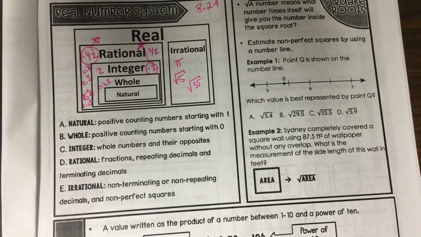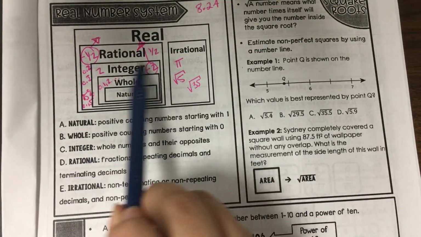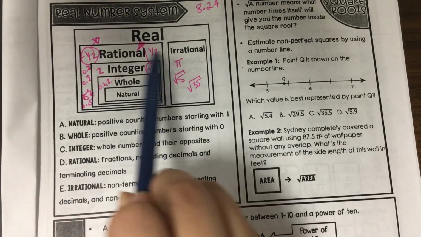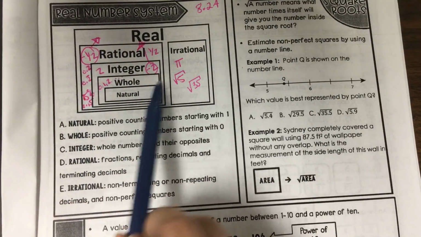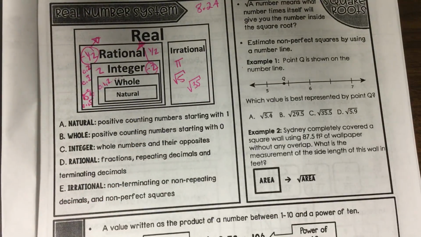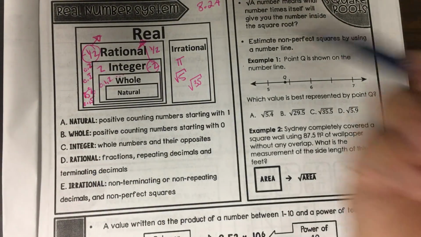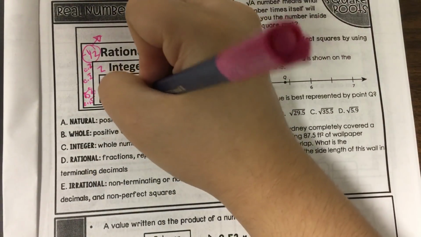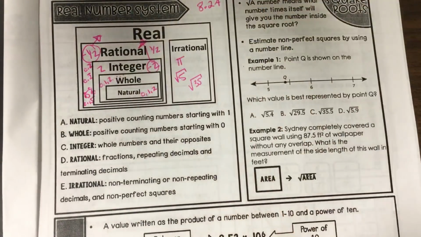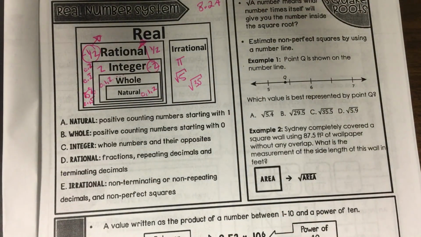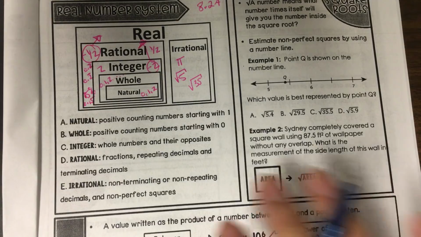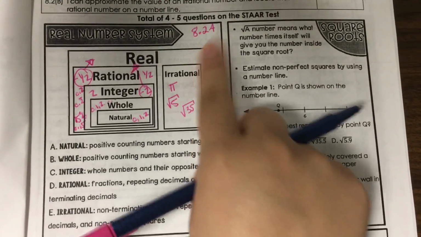You're going out. Because think about it, this box here, the integer box, is inside rational, so it has to be rational. This rational box is inside real, so it has to be real. Natural numbers are positive counting numbers starting with 0. So 0, 1, 2. So that's our real number system, 8.2a.